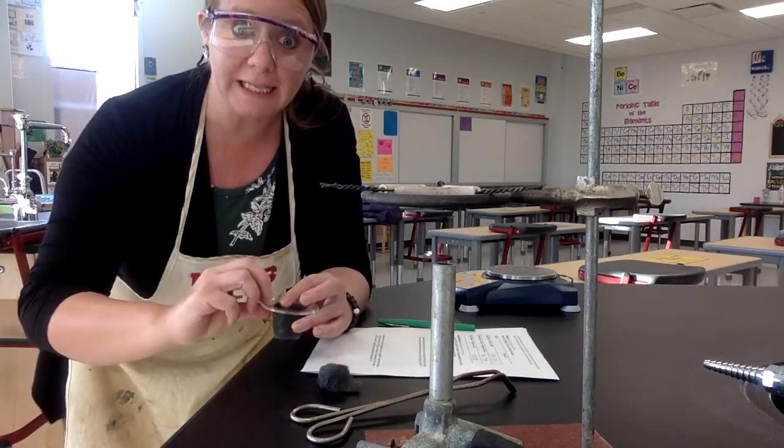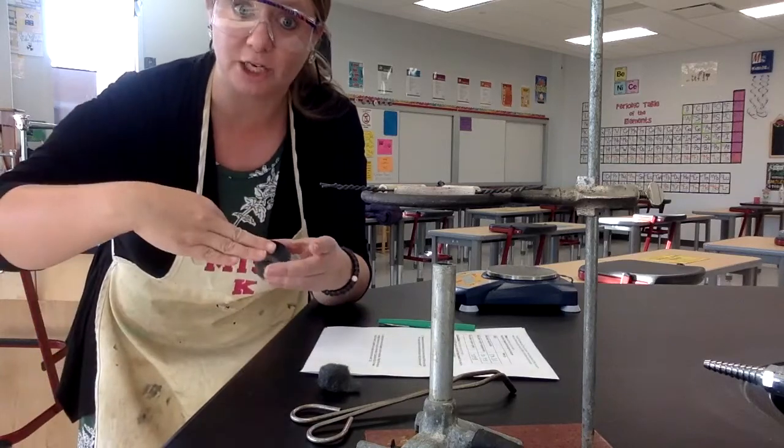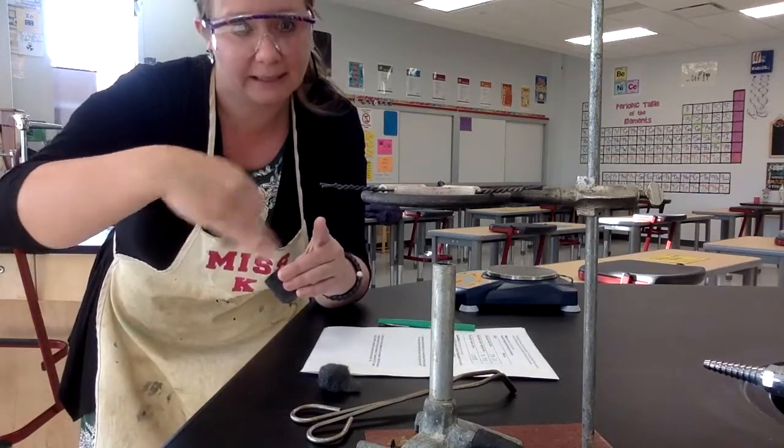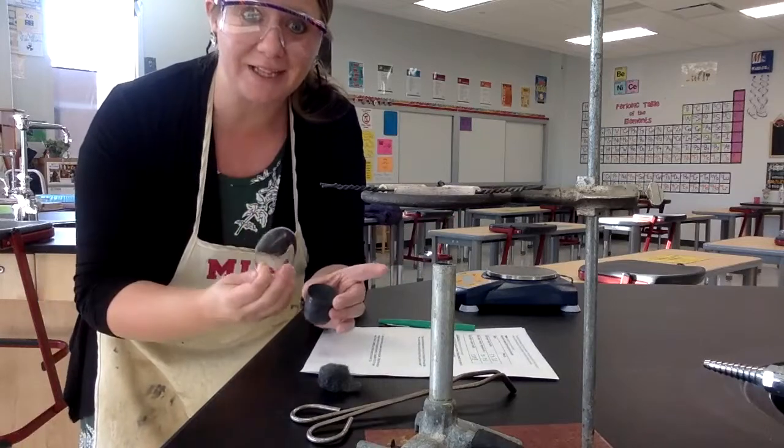All right, so for cleanup, I'm going to wash the watch glass. I'm going to take a dry paper towel and dry and clean out the crucible, and then I'll put everything else away. So I'll do that while you go work on your lab report.